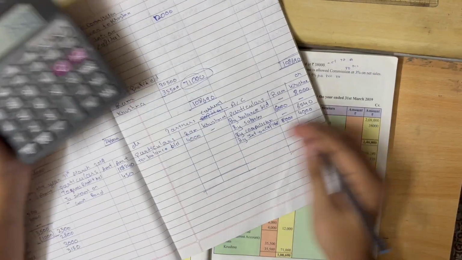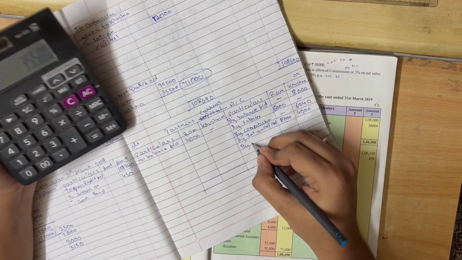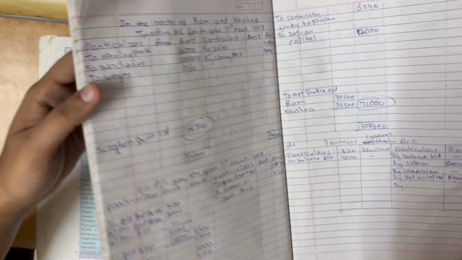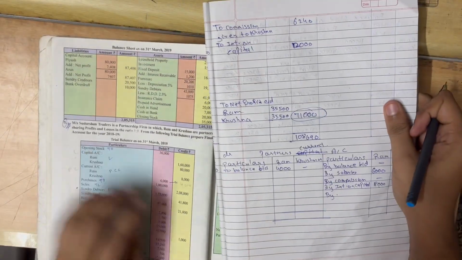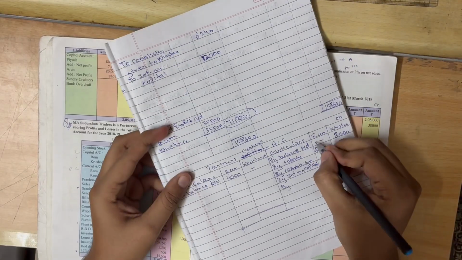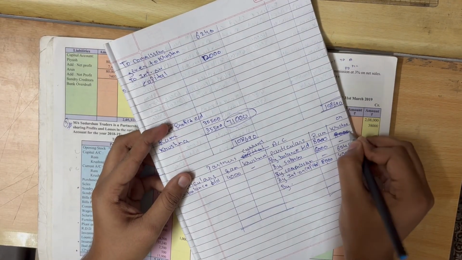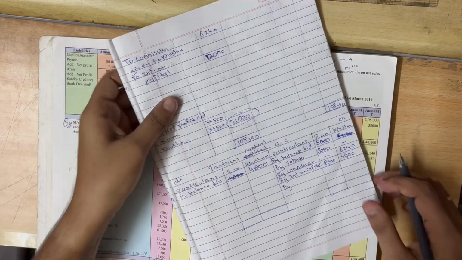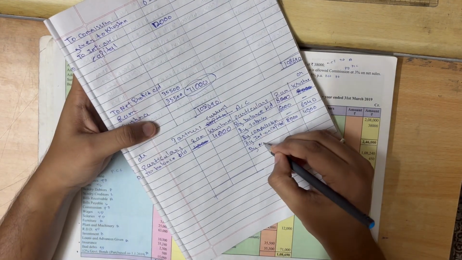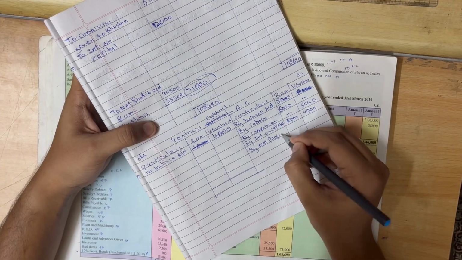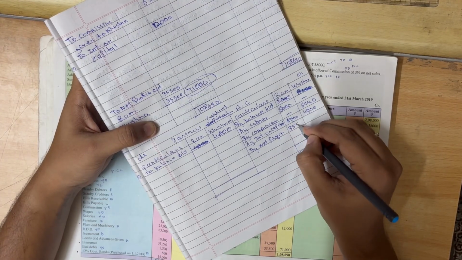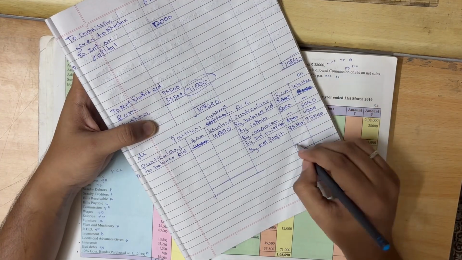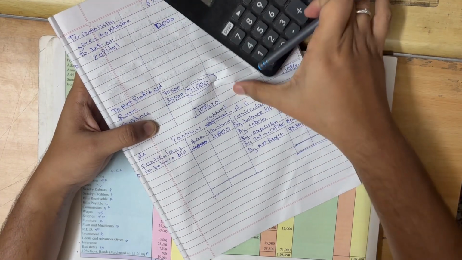Now we'll distribute the profit. One second. Oh no, I just realized that Ram has 8,000 balance and Krishna has 4,000 balance. So sorry for this blunder. Now let's do it by net profit. 35,500 and 35,500. Okay, now let's see the total.